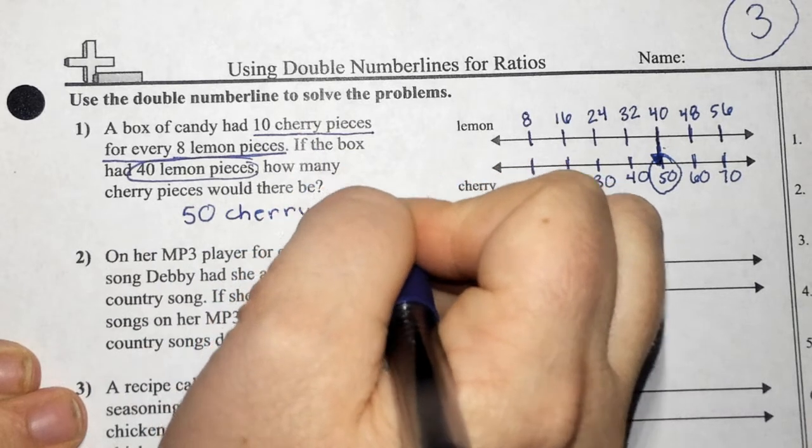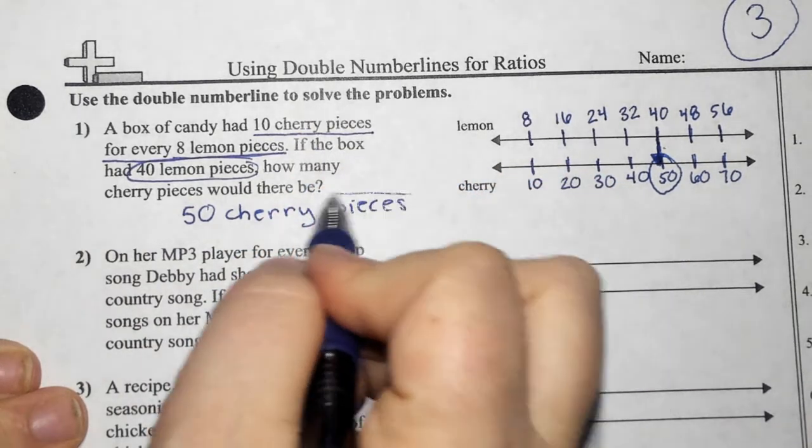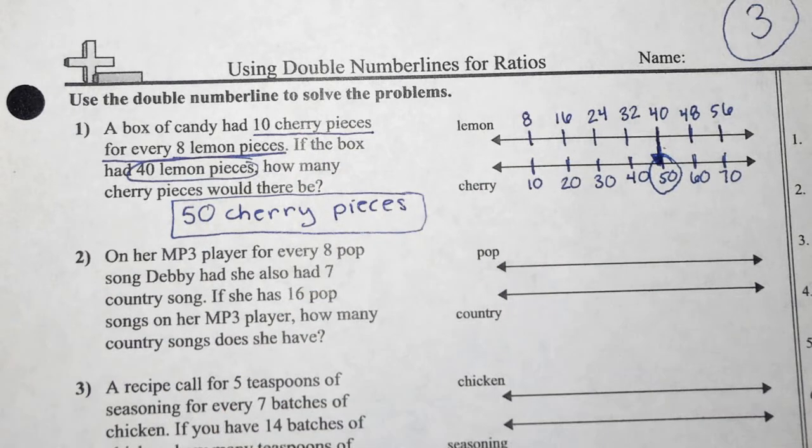pieces. All right. I love that Alana automatically was giving me that complete sentence. Y'all know I'm a sucker for a sentence. They just make me happy. But I'll take 50 cherry pieces for here because we're limited on our space.